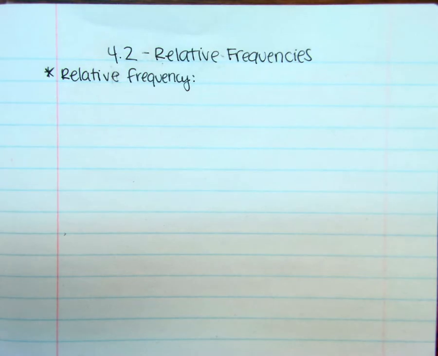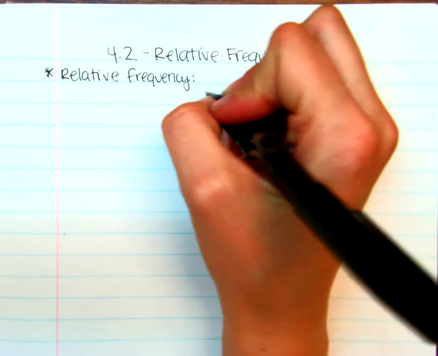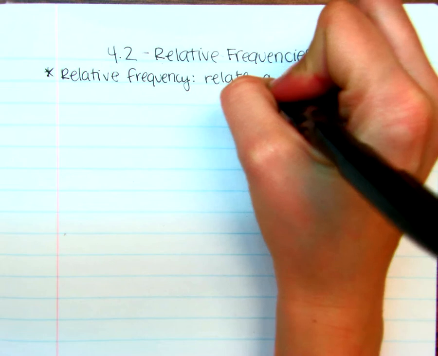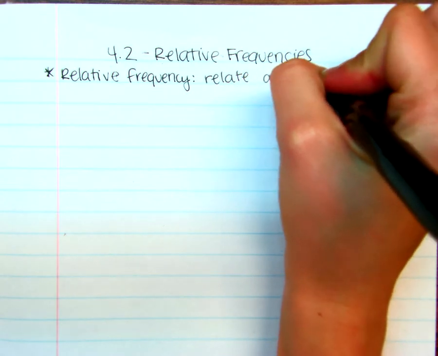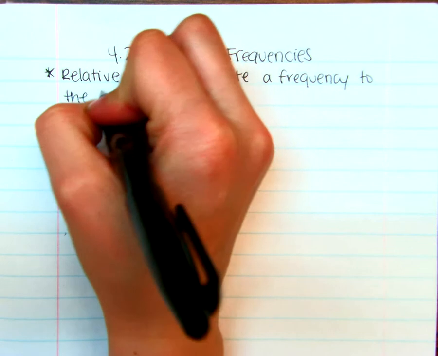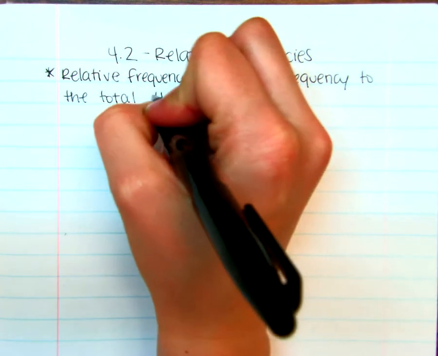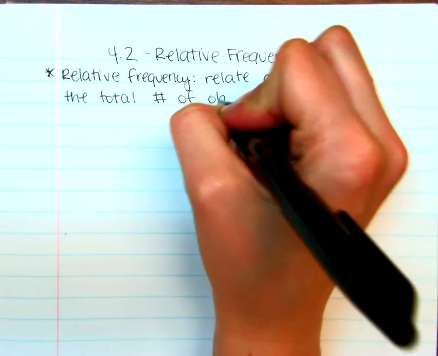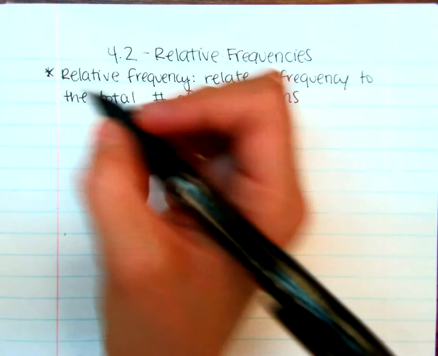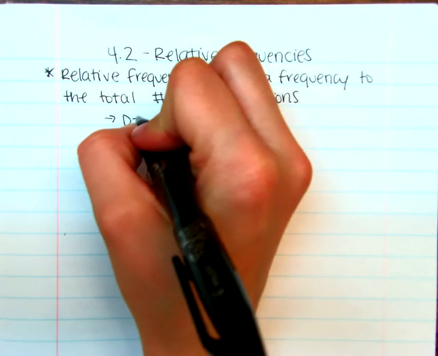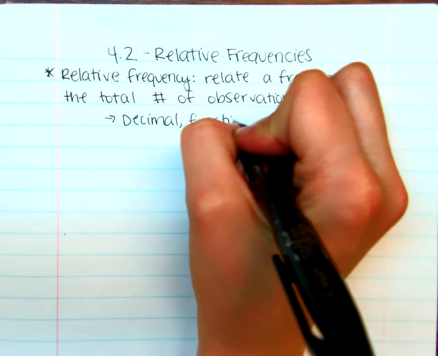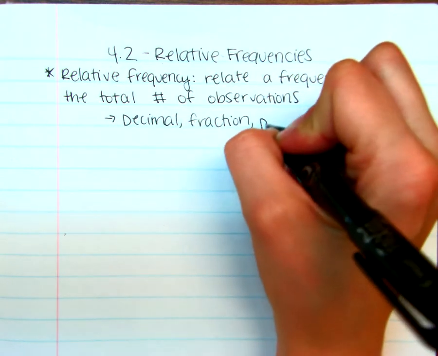So, a relative frequency is a way to relate a frequency to the total number of observations. It can be written as a decimal, fraction, but for the most part, it's going to be written as a percent.